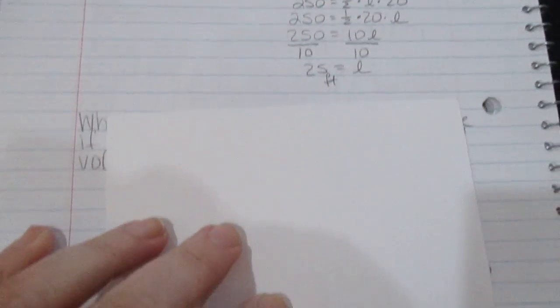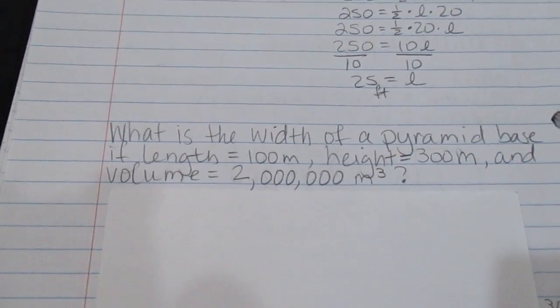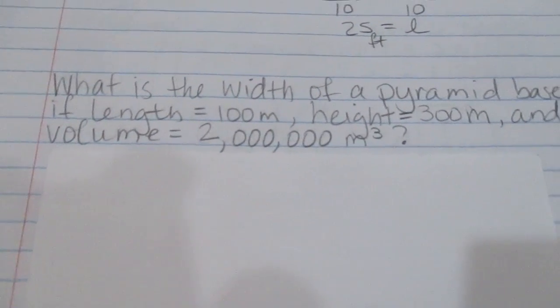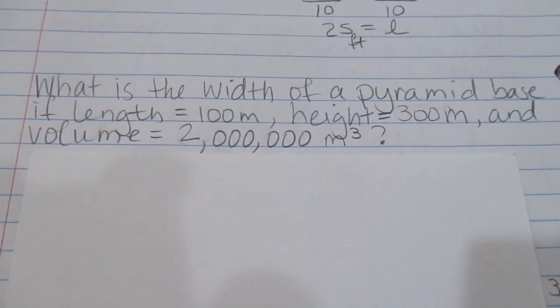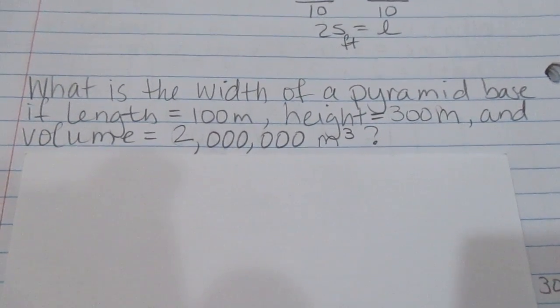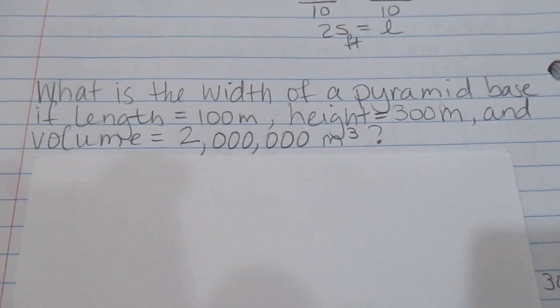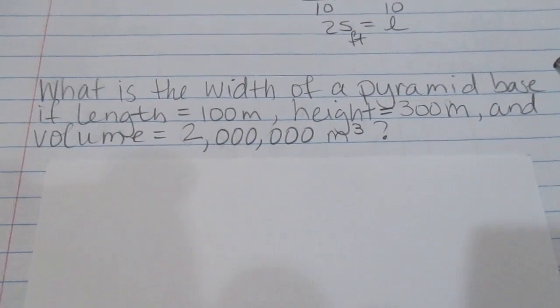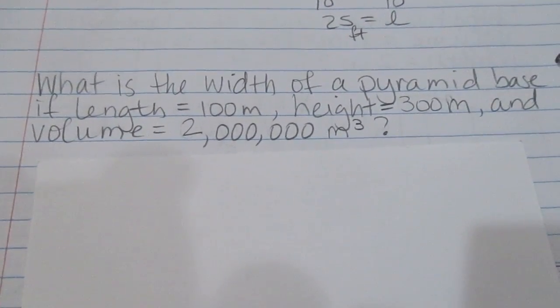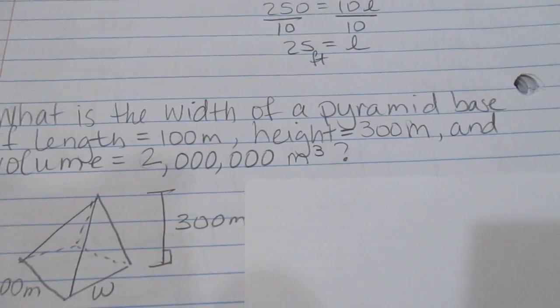The last problem we're going to do that requires multiple steps is a pyramid problem. What is the width of a pyramid base if the length of the base is 100 meters, the height of the pyramid is 300 meters, and the volume of the pyramid is 2 million cubic meters? So obviously a big pyramid.